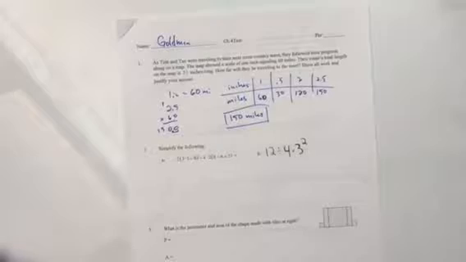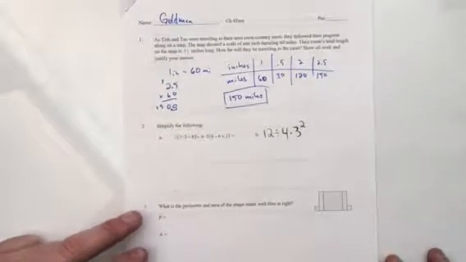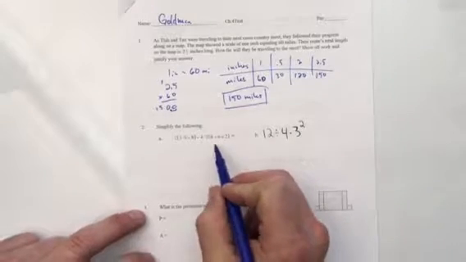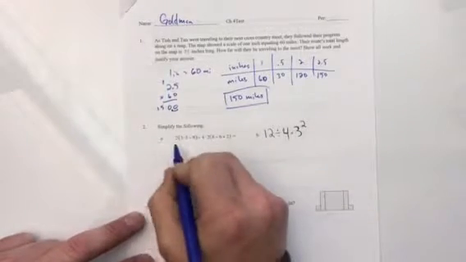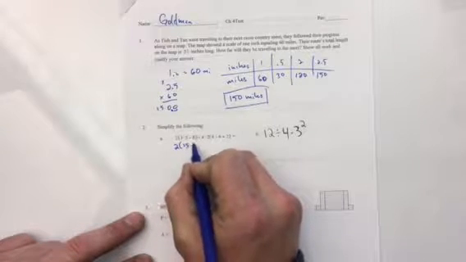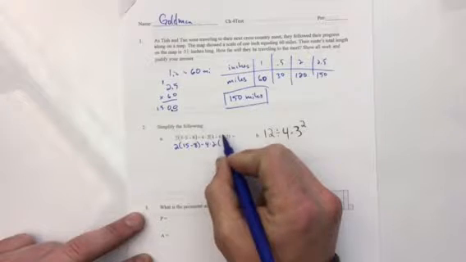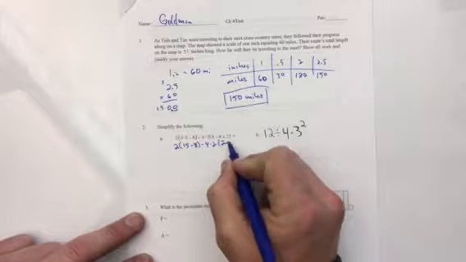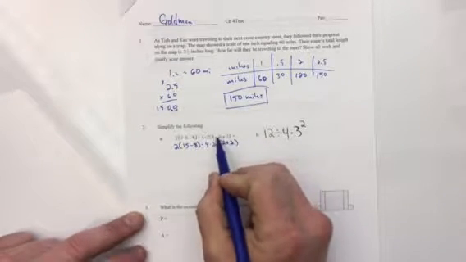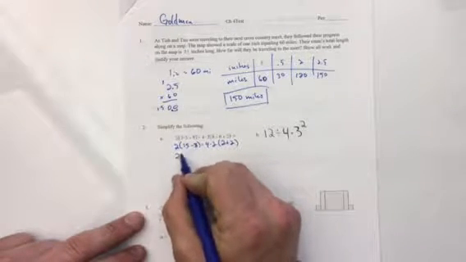Number 2, A. I have 2 times 3 times 5 minus 8 minus 4 times 2 times a quantity 8 minus 6 plus 2. I'm going to do 3 times 5 first. 15 minus 8 minus 4 times 2. 8 minus 6 is 2. I do the subtraction first because I'm going left to right. Then underneath I have 15 minus 8 is 7.